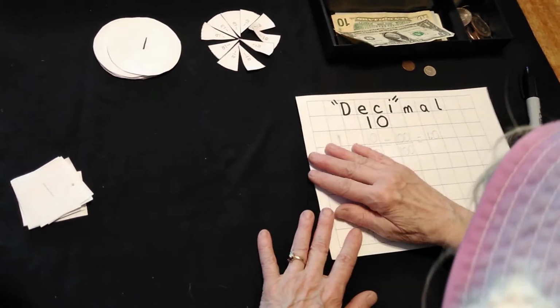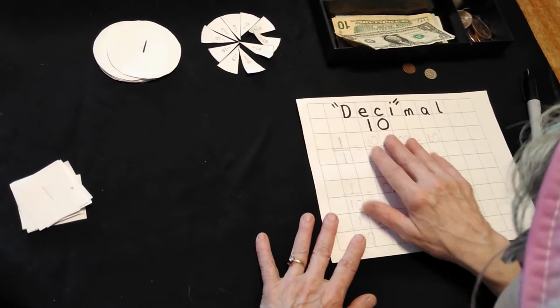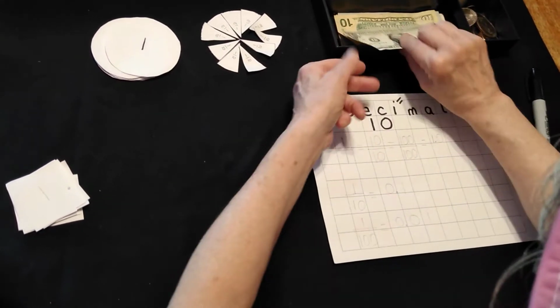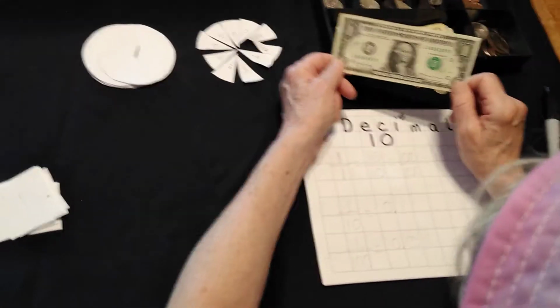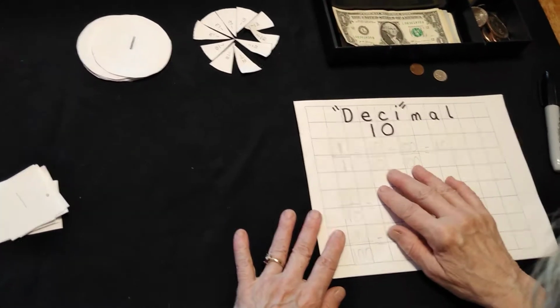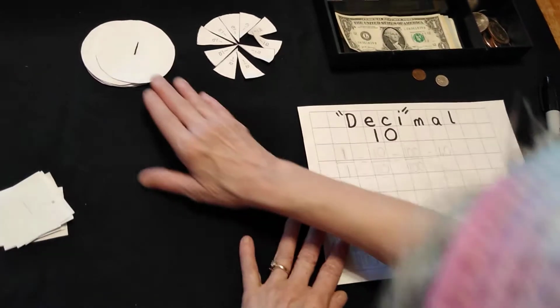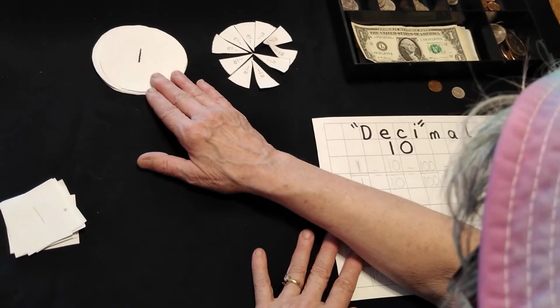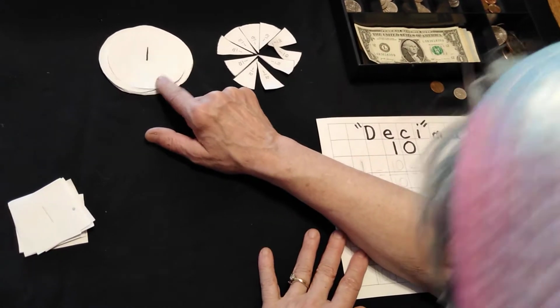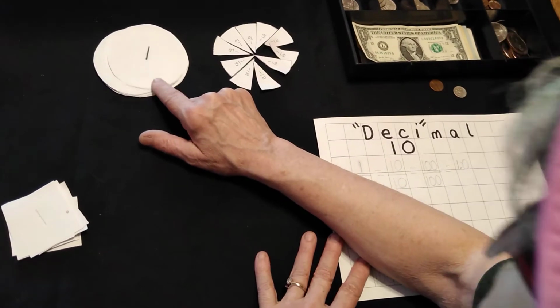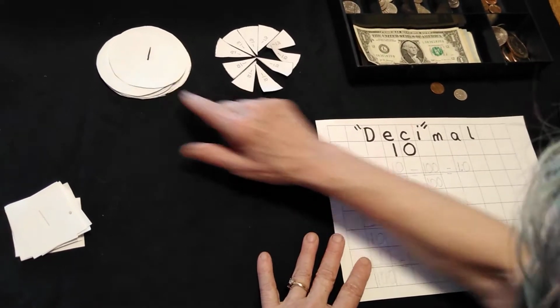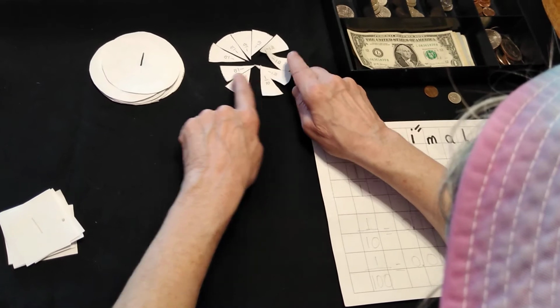Today I'm going to show you something called a decimal fraction, and then relate it to our money. You've worked with fractions before. You know that a fraction is a unit, in this case a circle, fractured or broken into equal pieces.